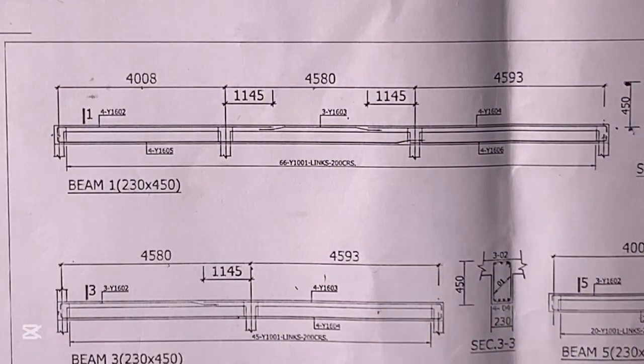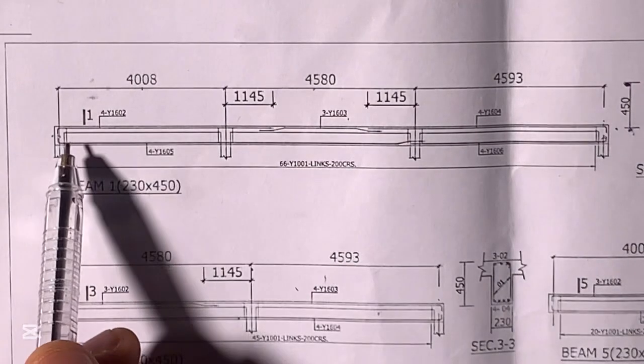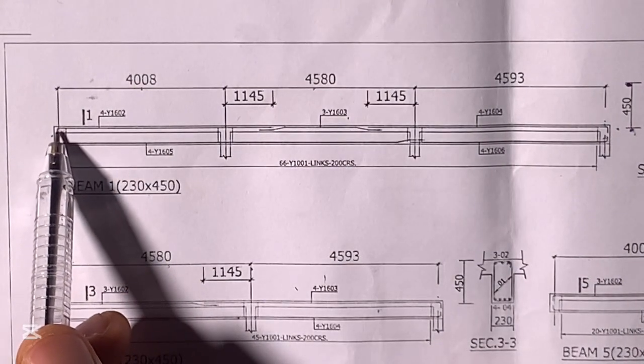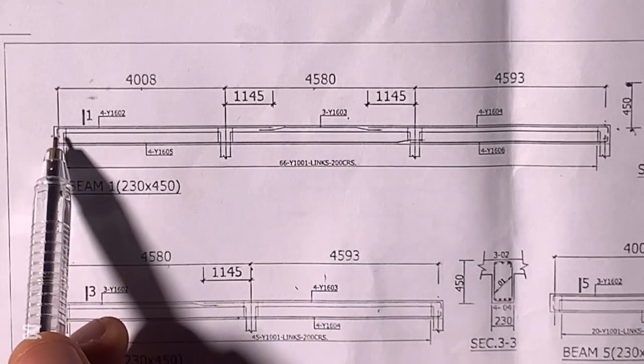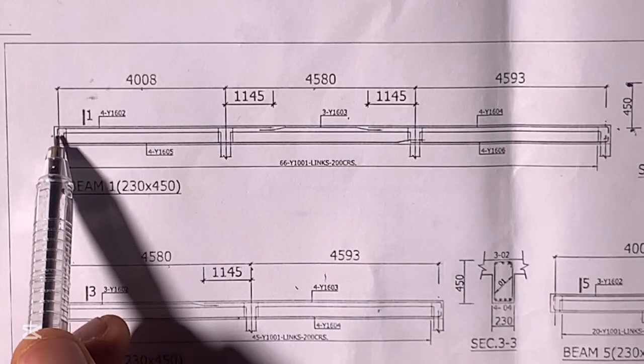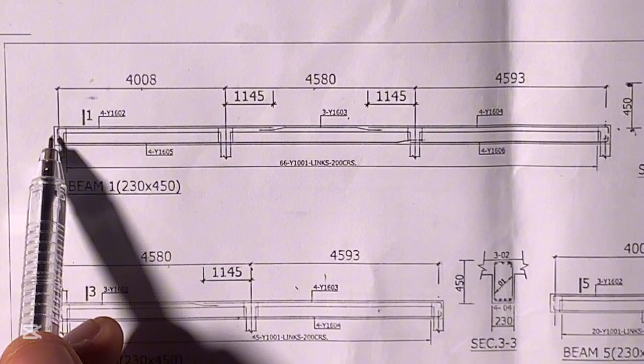Because remember that in concrete, the reinforcement is supposed to be inside the concrete, meaning they are supposed to leave concrete cover to allow for the concrete to cover the reinforcement. So the reinforcement is going to end at a concrete cover here, before you get to the edge of the concrete for the beam.